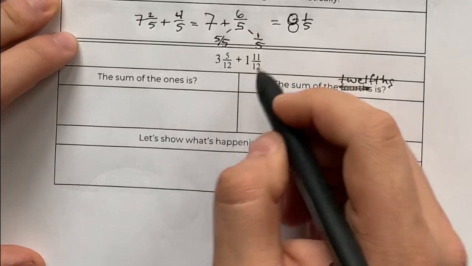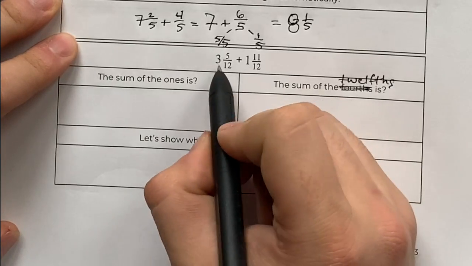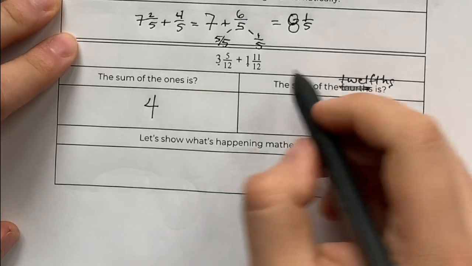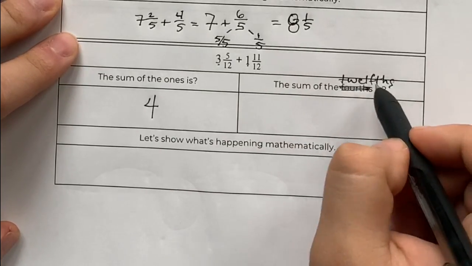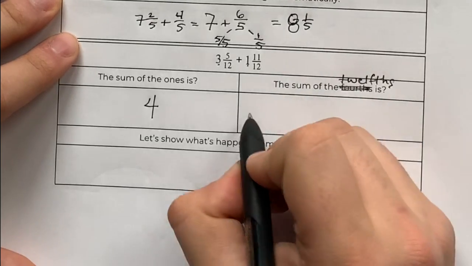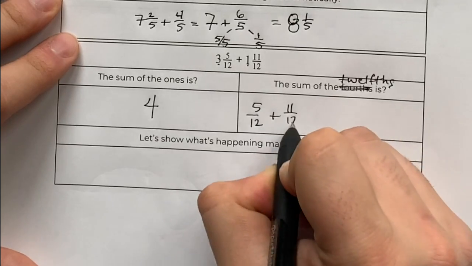Okay, the sum of the ones here. Now this is a problem where I actually have ones that I can add together. So 3 plus 1 is 4. And I apologize for the typo here. If I add the 12ths together, I get 16 12ths. So 5 12ths plus 11 12ths.